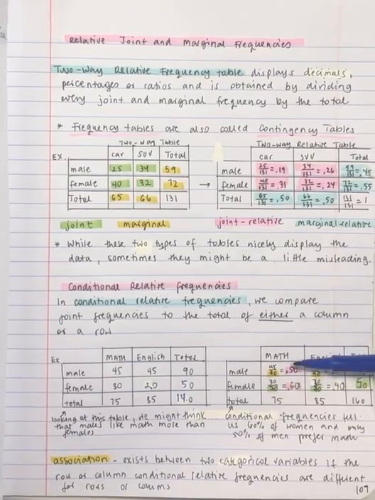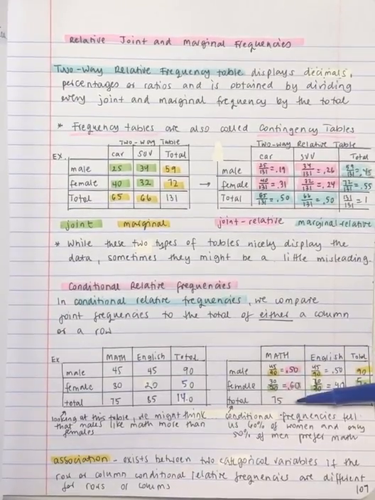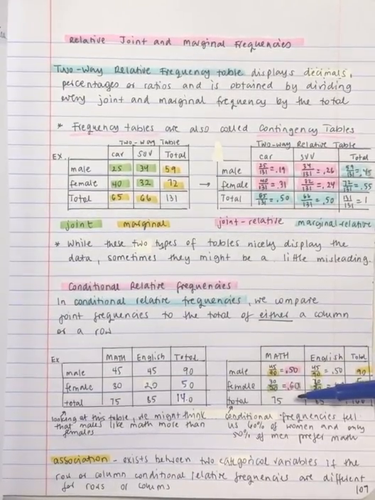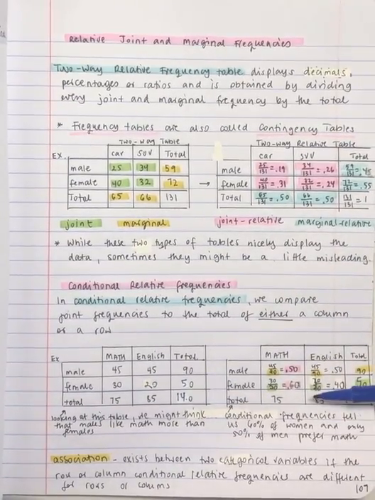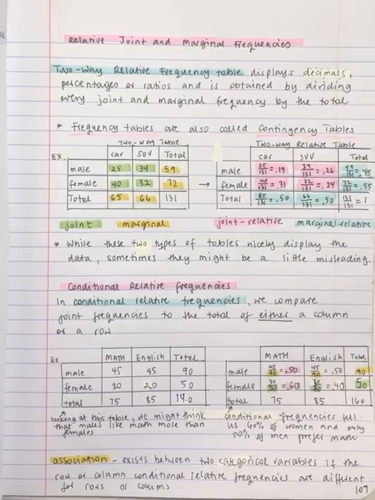So if now we compare the numbers for males and females, you can see that actually females, even though fewer in this table, prefer math more than males based on this data.